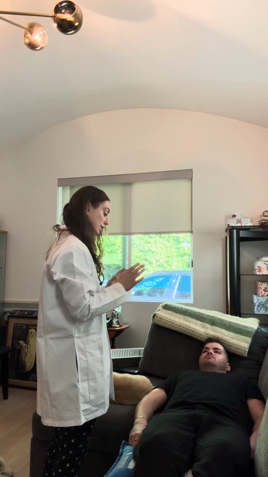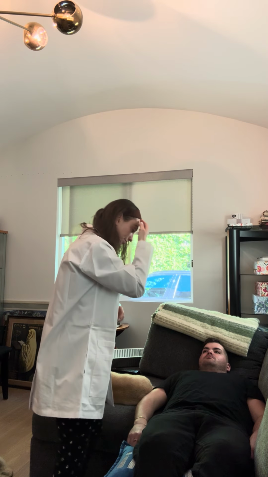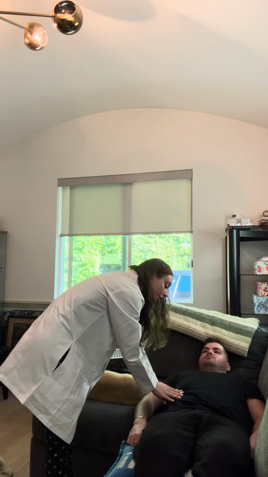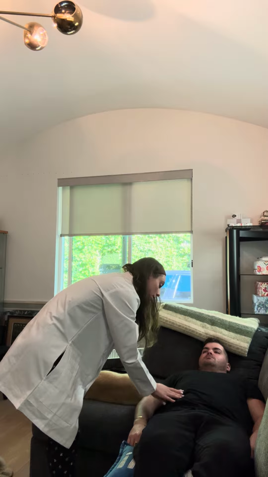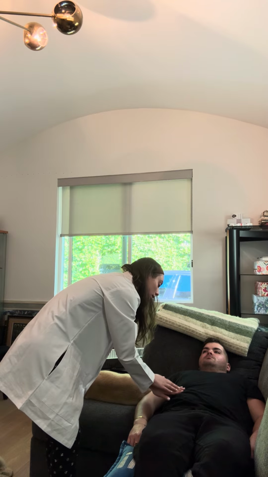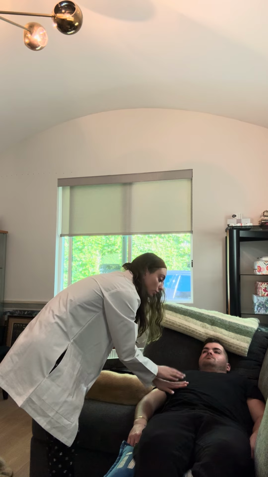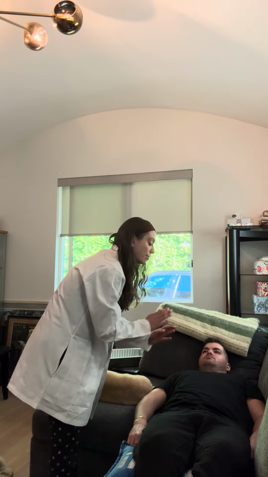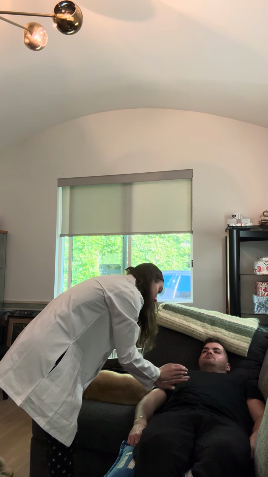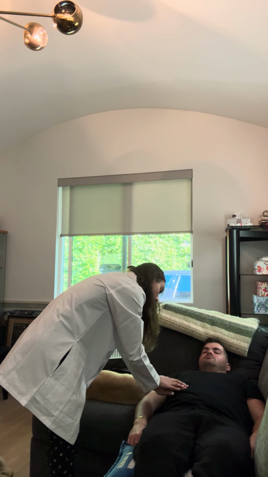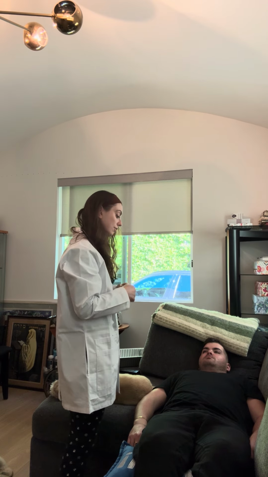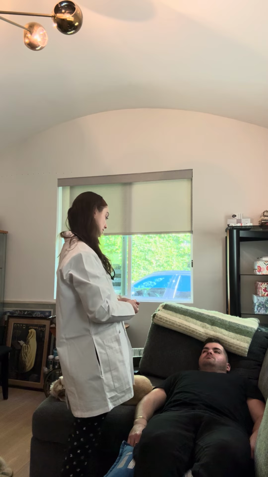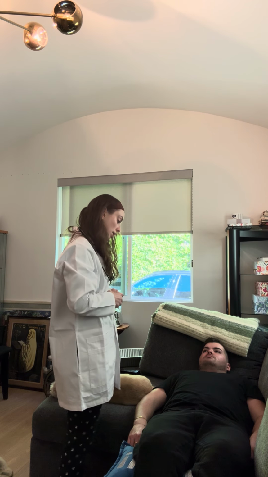Moving over to the liver, the lower border. I'm identifying the inferior border of the liver by percussing upward along the mid-clavicular line. I do hear a change from tympany to dullness, which is consistent with the liver edge.